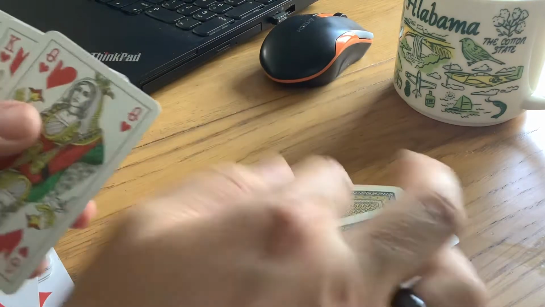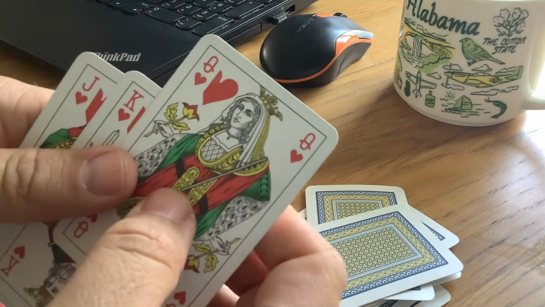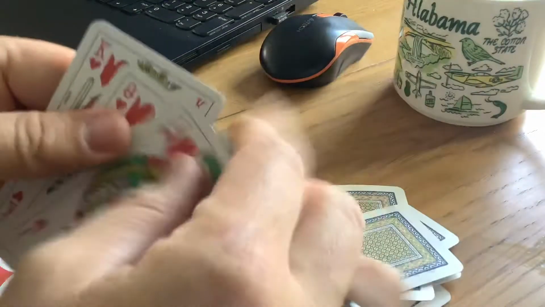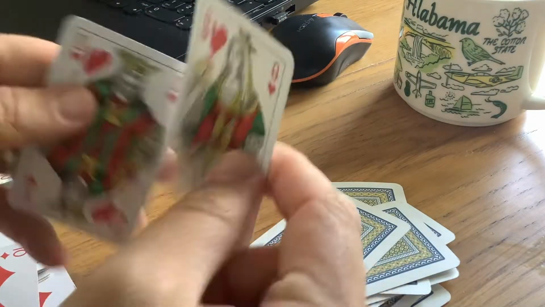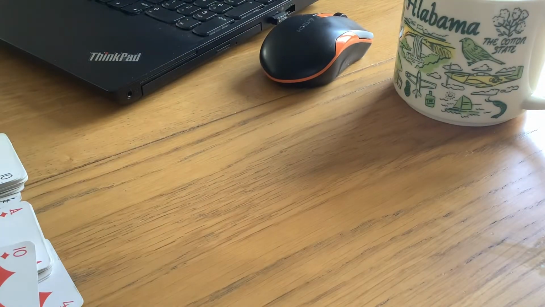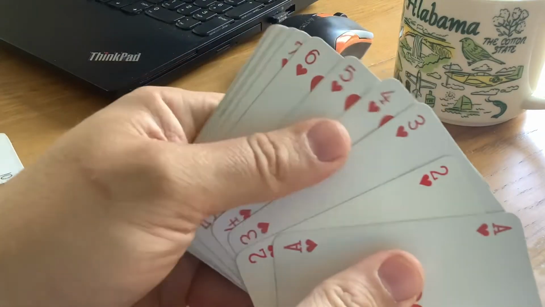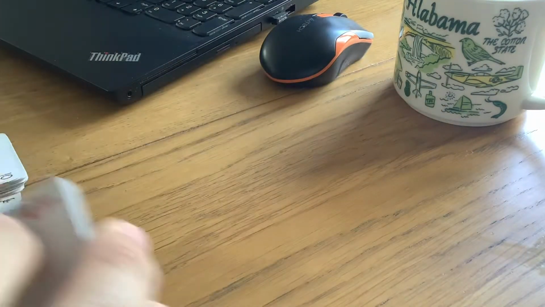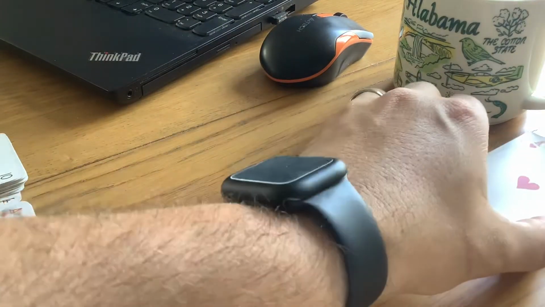Nope. Queen is the lowest. King is not lower than queen. Jack is though. Boom. Queen is the lowest. King is not. Okay. And now we have a sorted array, a sorted set of cards. Okay. That's one. All right.